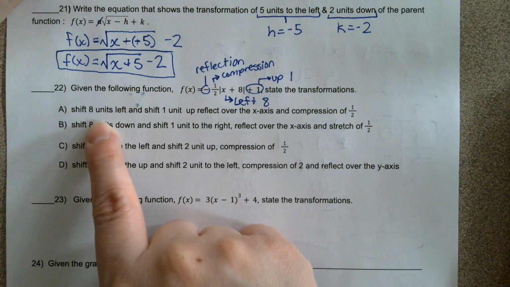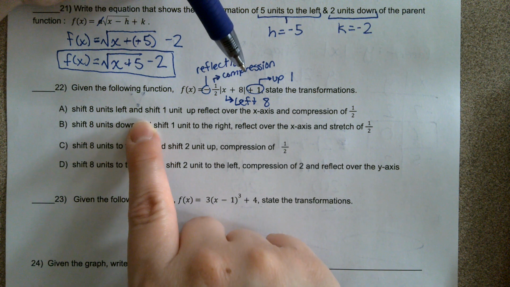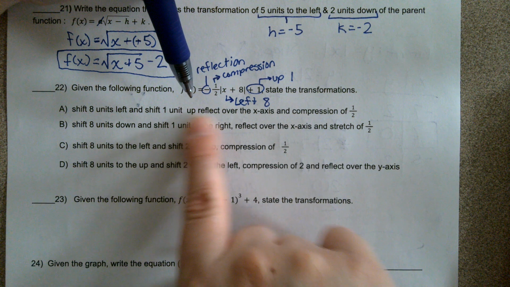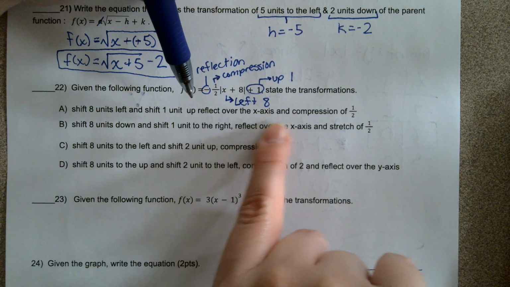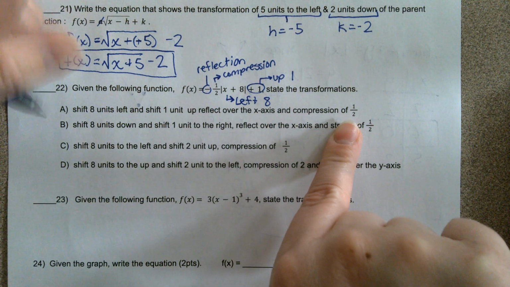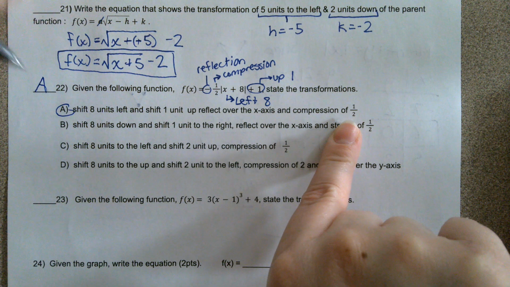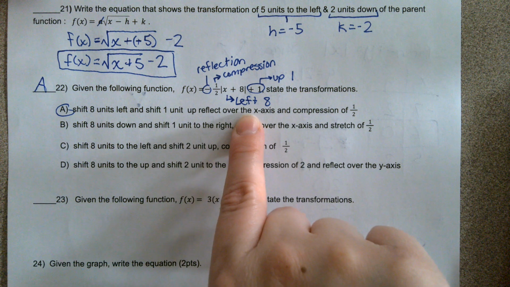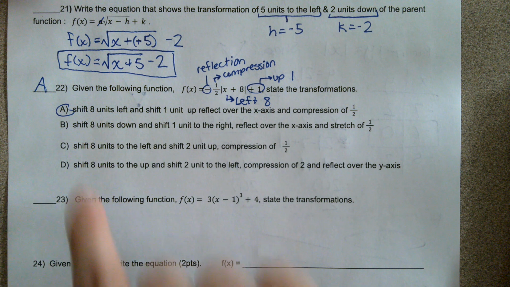Shift 8 units left, so far so good. 1 unit up, yep. Reflect over the x-axis, yep. And compression of 1/2, yep. That's correct. This feels like too good to be true, so I'm just going to go through the others to make sure I'm not missing anything.